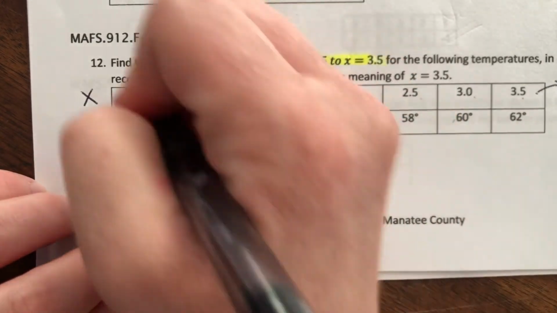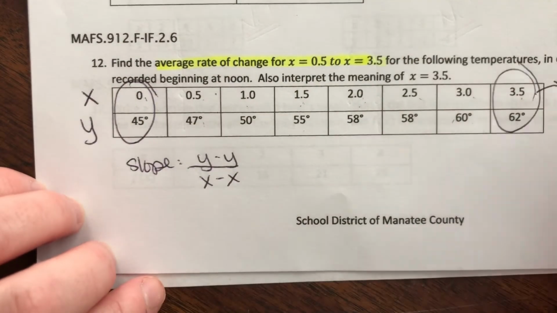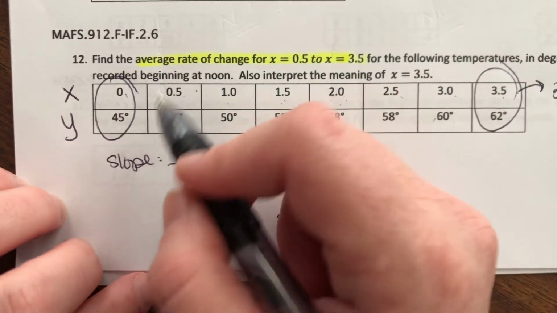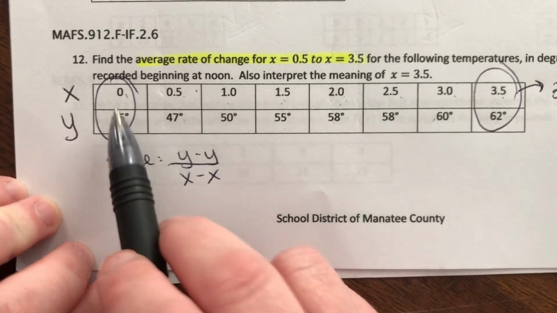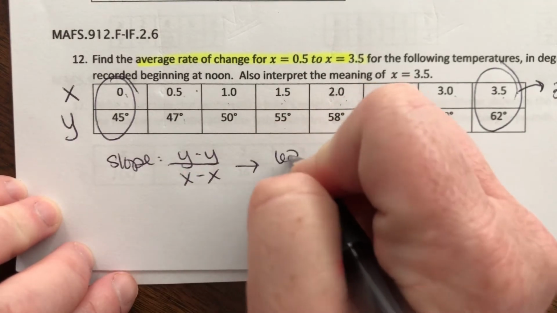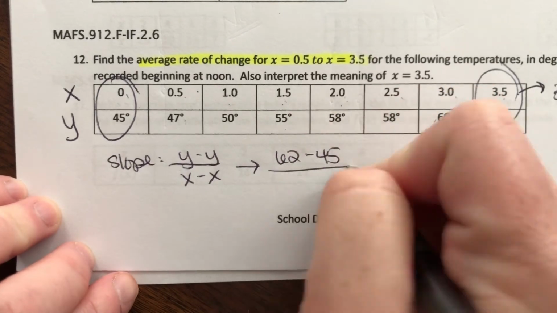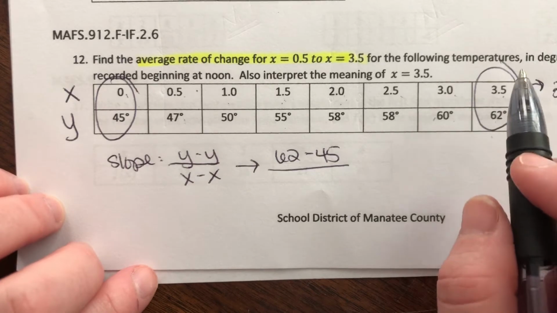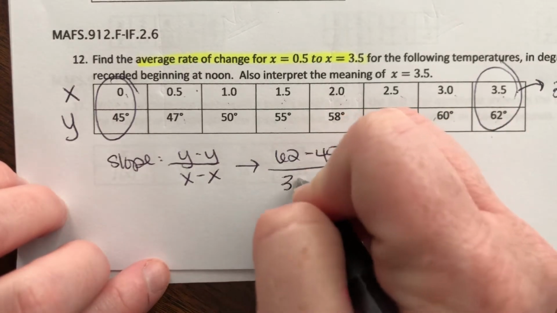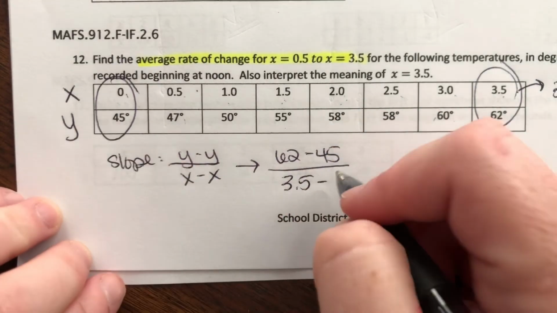So I'm going to use this and this guy. Okay, so this is xy, this is xy. So y minus y is going to be, let's say, 62 minus 45 on top, and then x minus x on the bottom. Since I started with 62 on top, I have to start with 3.5 on the bottom, minus 0.